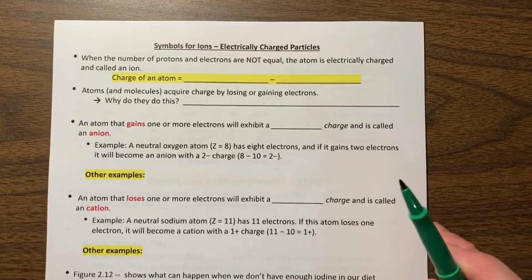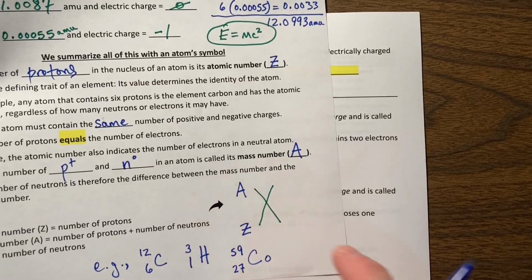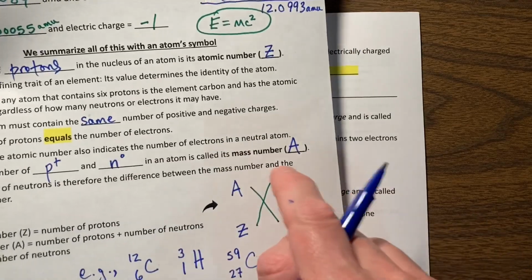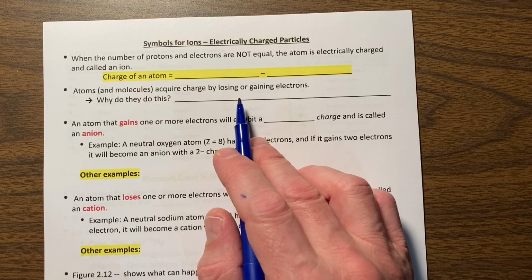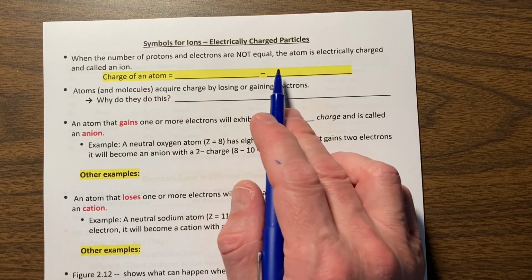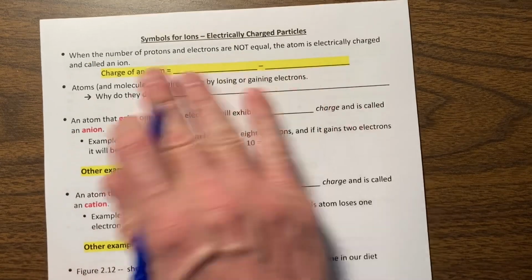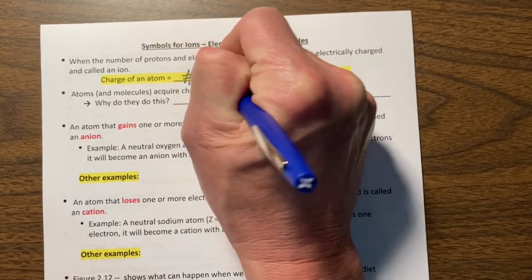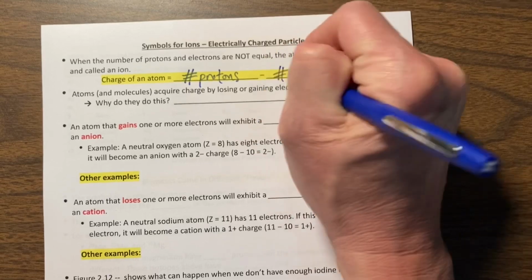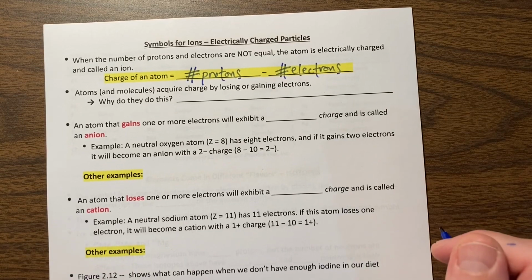Let's talk about now, instead of atoms, ions, which are electrically charged particles. You can represent ions with the same sort of notation, but you just have to add an electric charge over here on the upper right. So sometimes the number of protons and electrons is not equal. That's when an ion is formed. The number of protons minus the number of electrons will always tell you the charge on an atom.